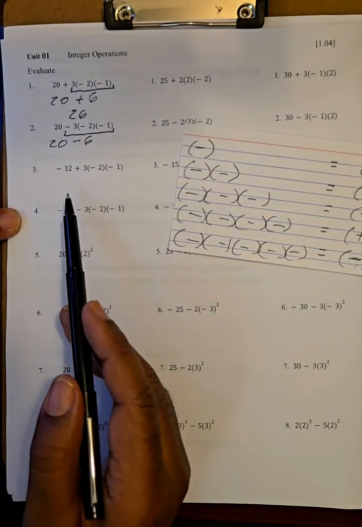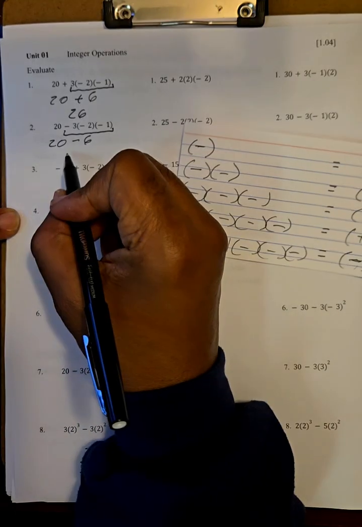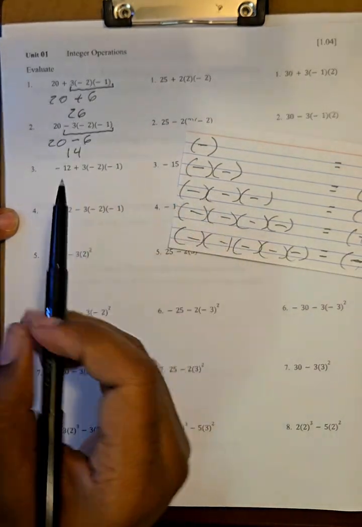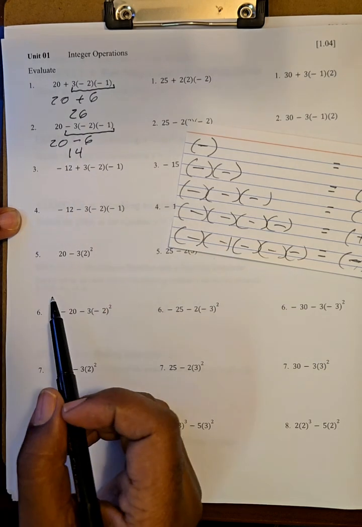So now we have different signs. We have a positive 20, -6. Different signs are going to subtract, so we get a 14. And the bigger sign wins. So 20 is bigger, so it will remain positive.